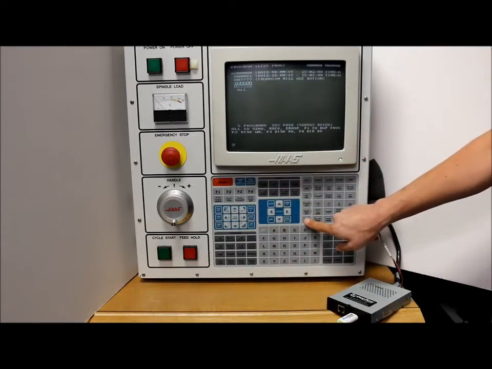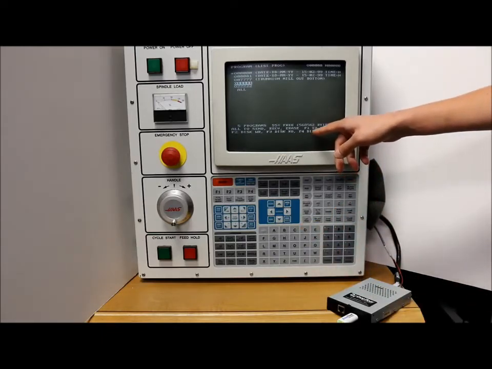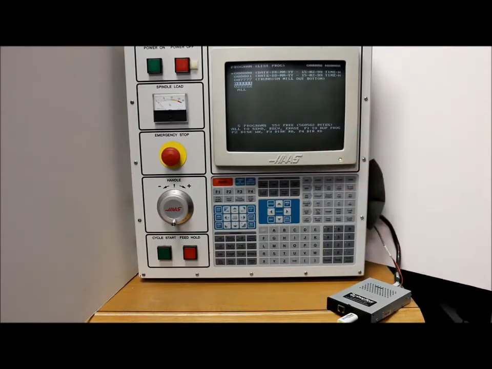First, we're going to go to list program. And then, as you can see, we have the instructions for the normal floppy drive at the bottom. These instructions are going to be the same for the USB floppy emulator.